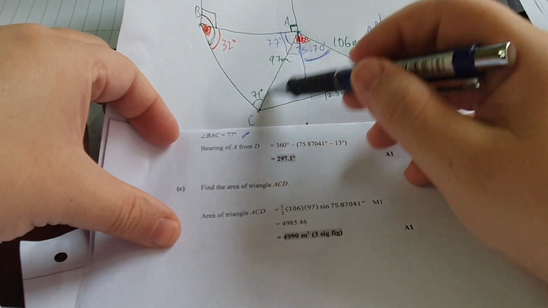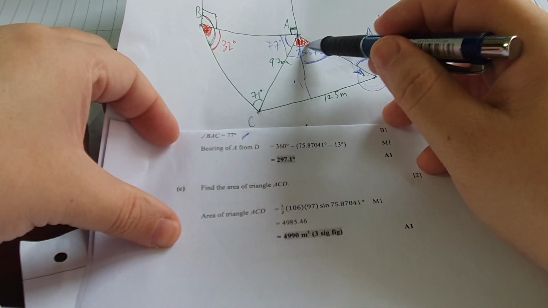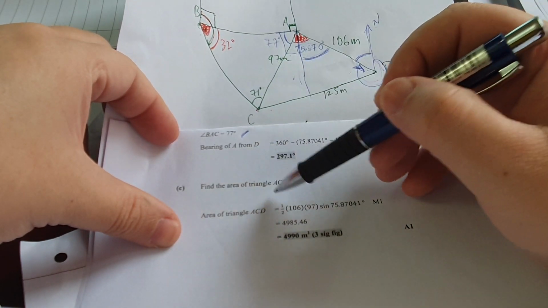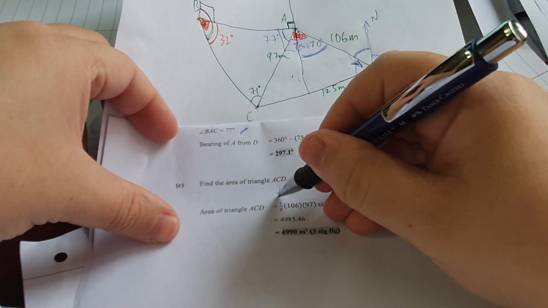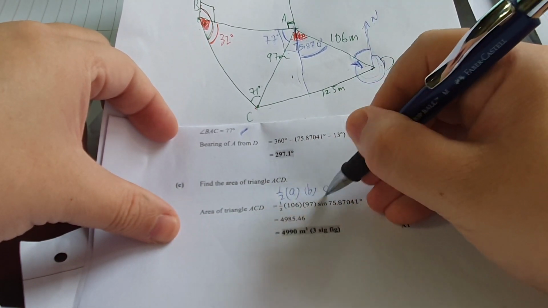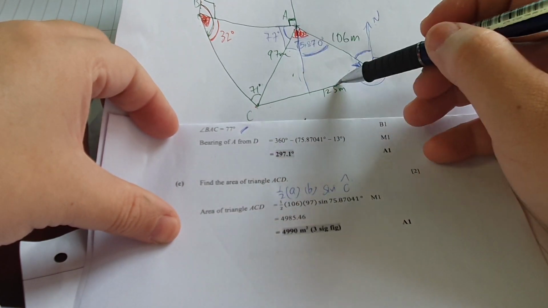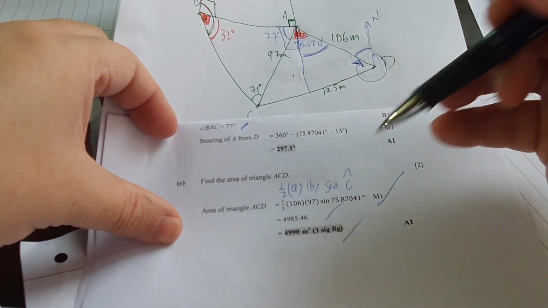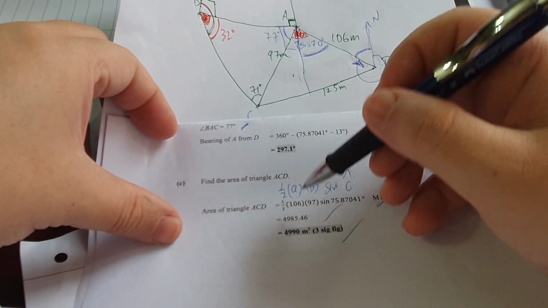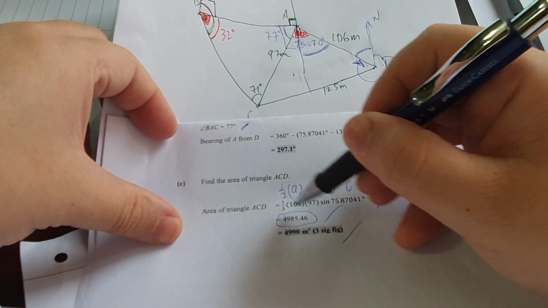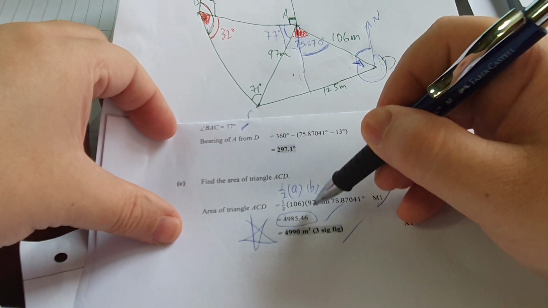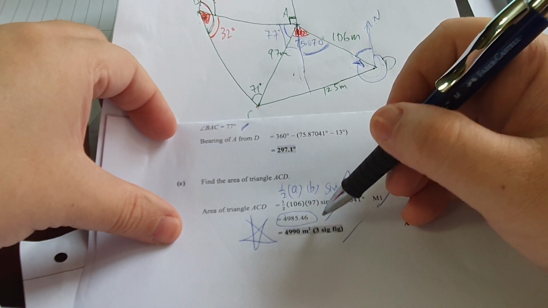Okay? And now they ask you to find the area of ACD. ACD here. How to find? Oh, once you know this, you can use half AB sine C. There. Half AB sine C. Sure come out one. Okay, so that's all there is to it. Now, this area, you bear in mind that you know this area already, because the next part they will need you to find this area.